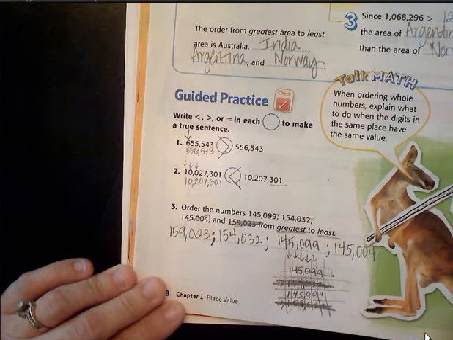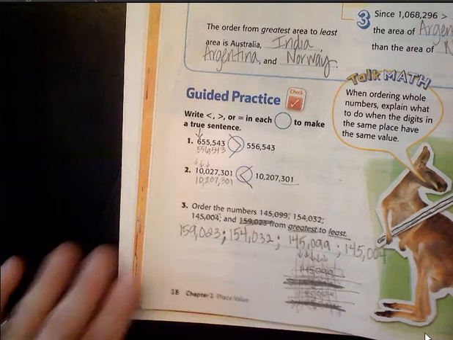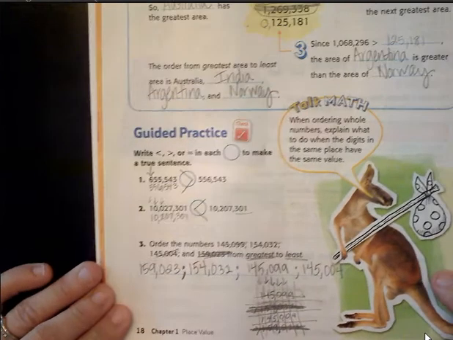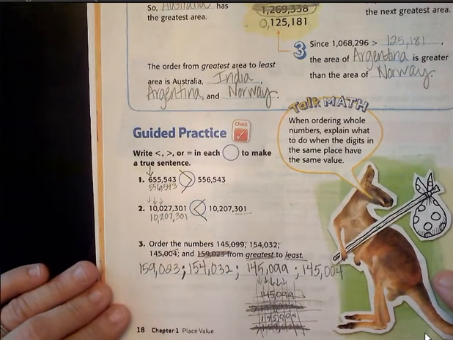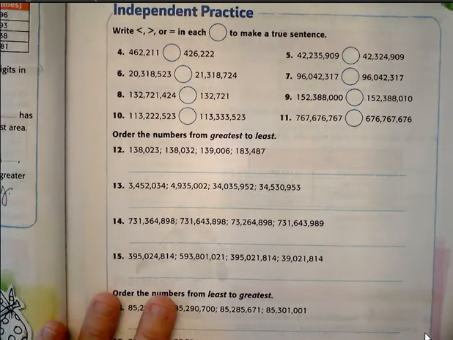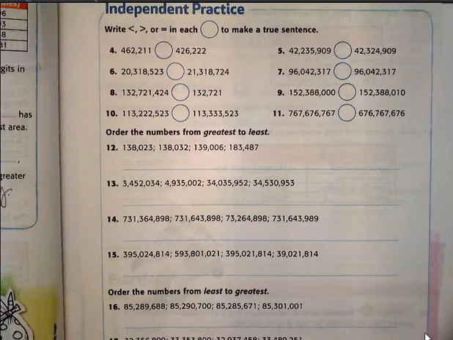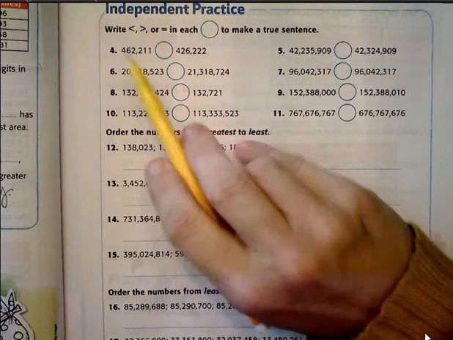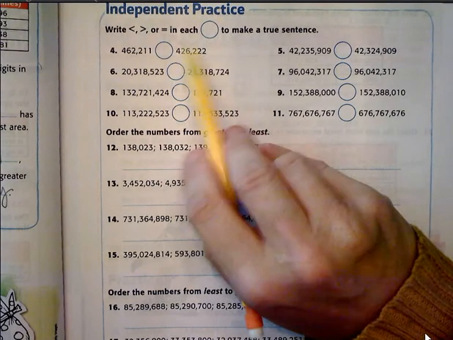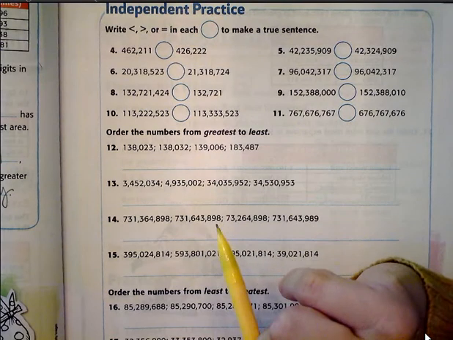Again, feel free to pause the video at any time if you're watching this and you need more time to work on a problem. Okay, let's do some of the independent practice together, and then I'll send you off to finish this. You're going to write greater than, less than, or equal to in each sentence to make a true sentence.